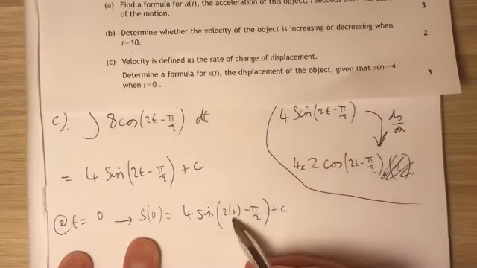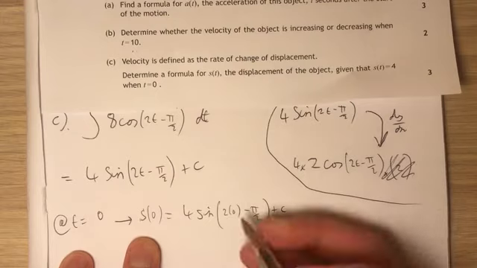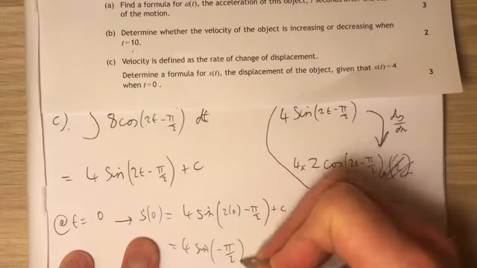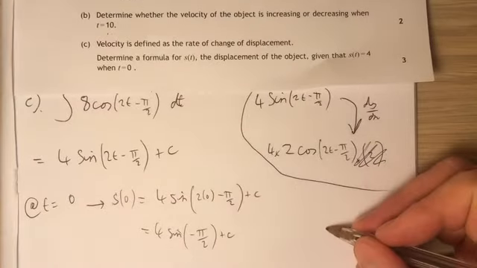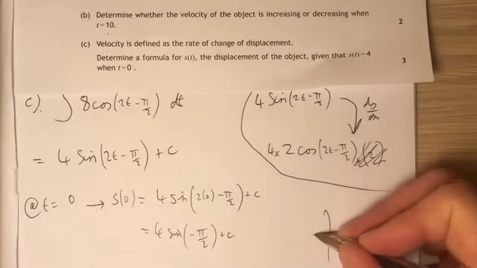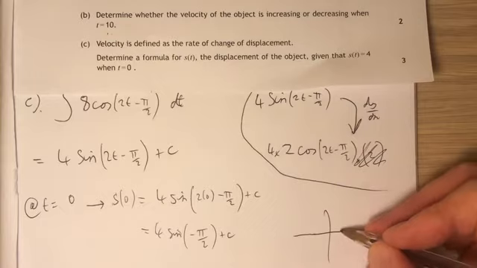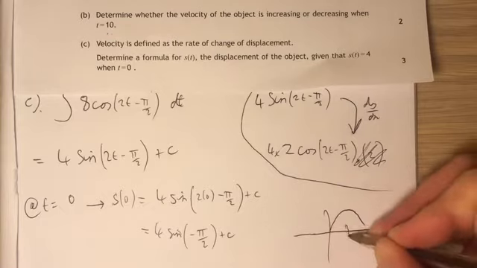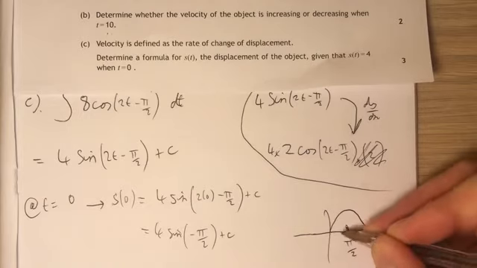Okay. Now, what's going on here? 2 times 0 is 0. So I've got 4 sine of minus pi over 2 plus c. And what is minus pi over 2? Let's work this one out. So here's sine. Sine does this, right? So it sort of goes up like this. Here's pi over 2, isn't it? It's 90 degrees.